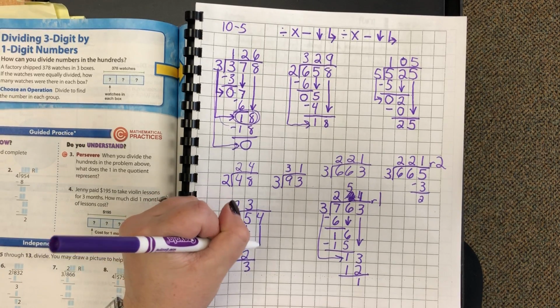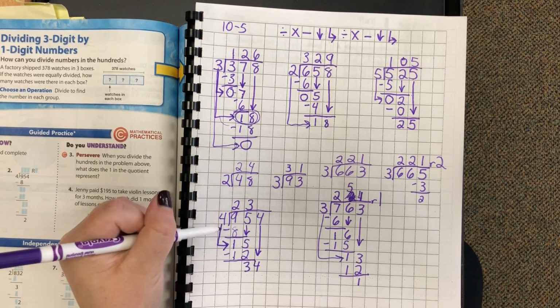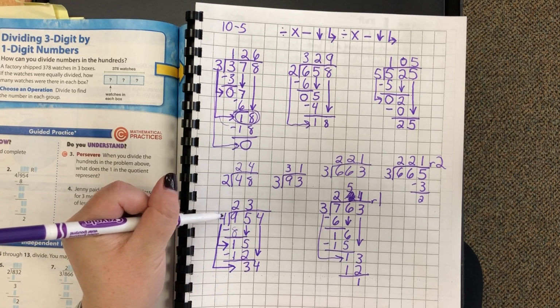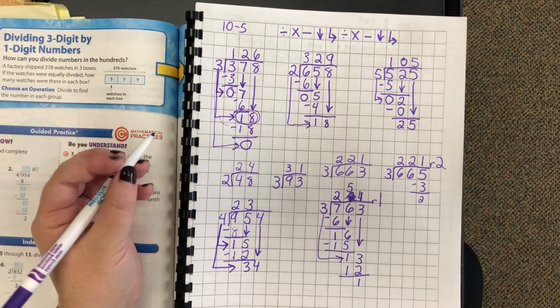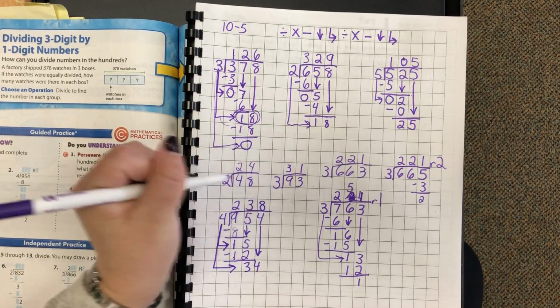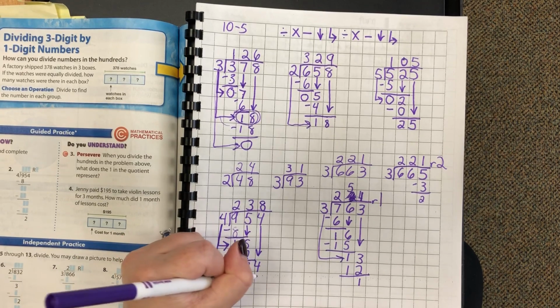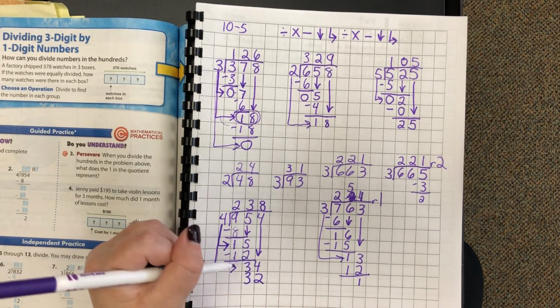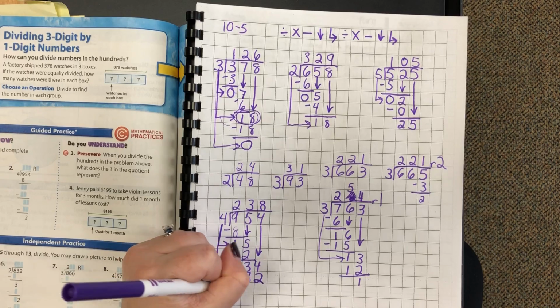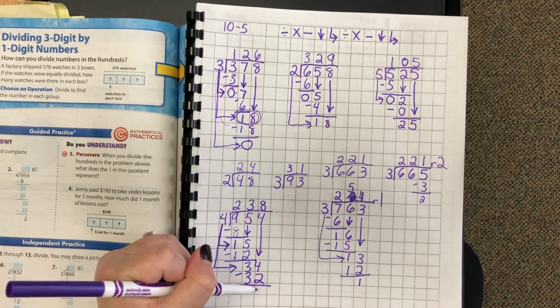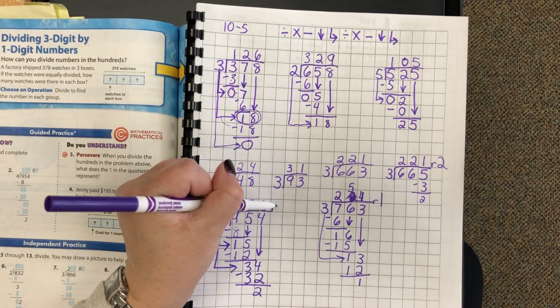Drop down the 4. Now what am I asking? How many times can 4 go into 34? 8 times. Why? 8 times 4 is 32. And 34 minus 32 is 2. Remainder 2. So there's my remainder.